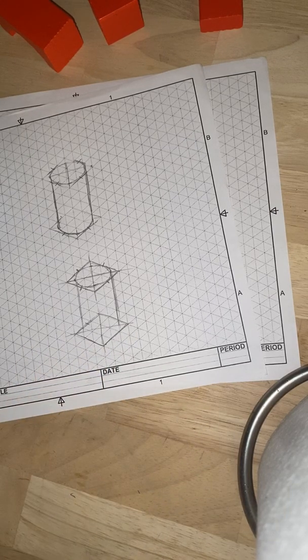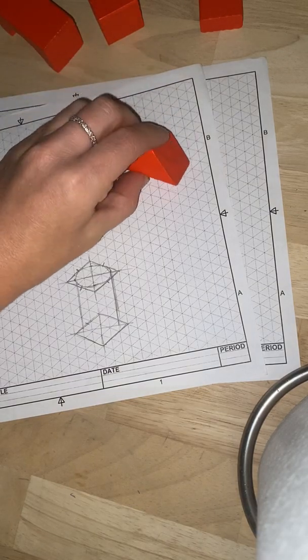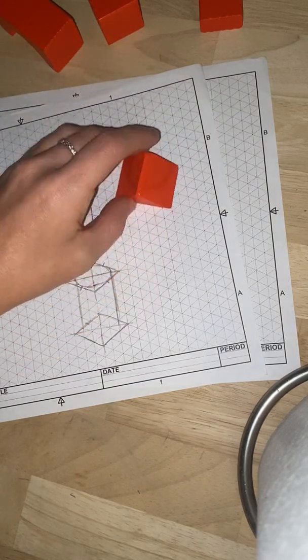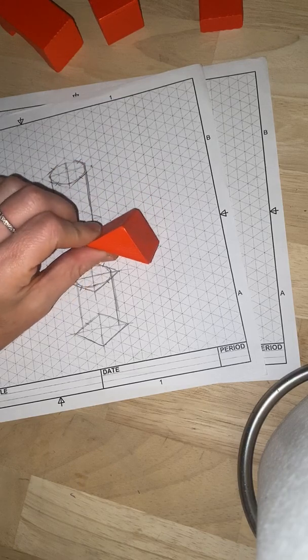So what I'd like you guys to do is practice doing those, and with the triangle piece as well. So determine all the different parts, the sides that you need.